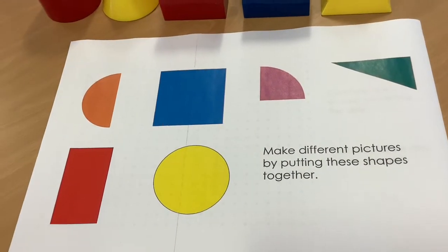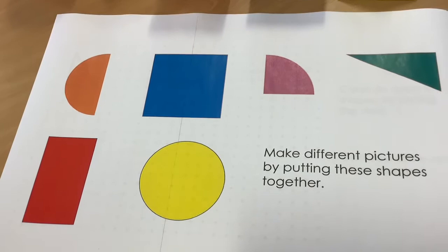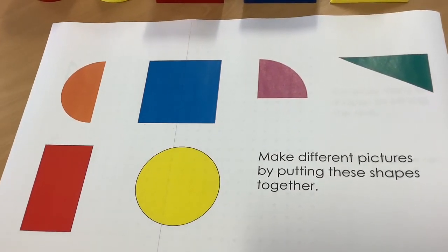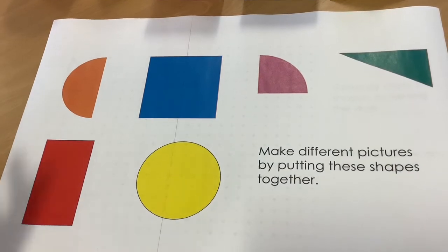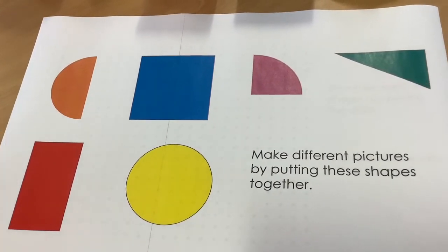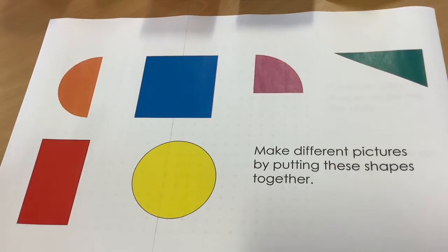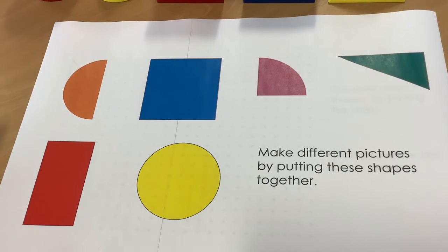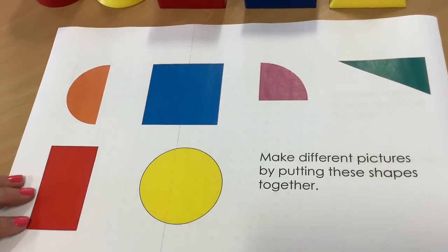What I'd like you to do is to try making some pictures of your own by putting the shapes together. Now my pictures were a bit boring. You might be able to come up with a picture that actually resembles something. Can you make a person? Can you make a house? Or even a city by putting these shapes together? And then maybe try counting how much of each shape you've used.